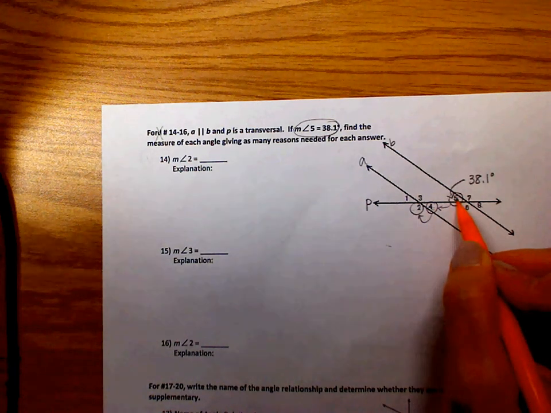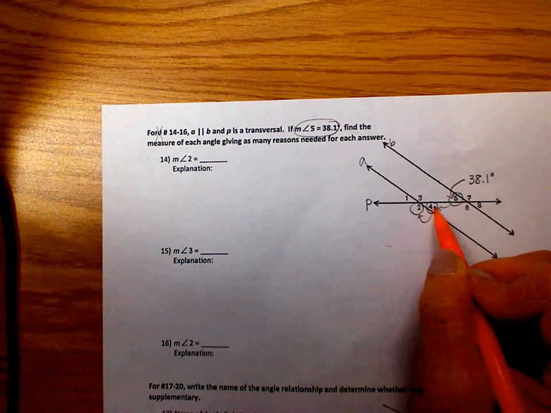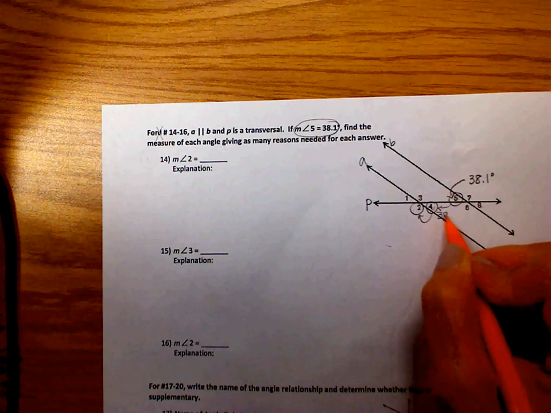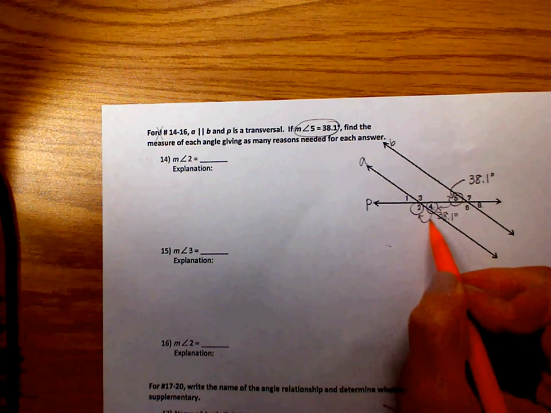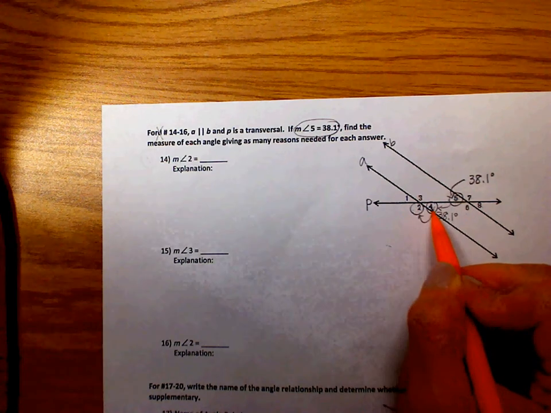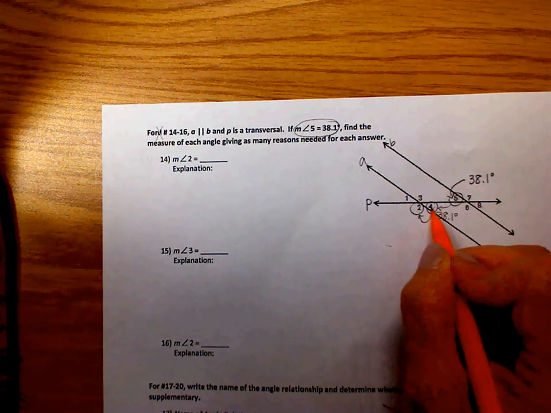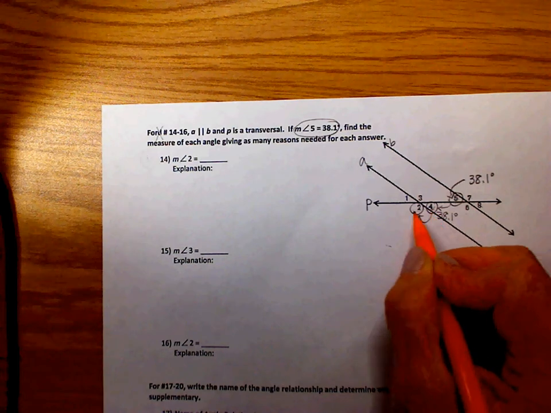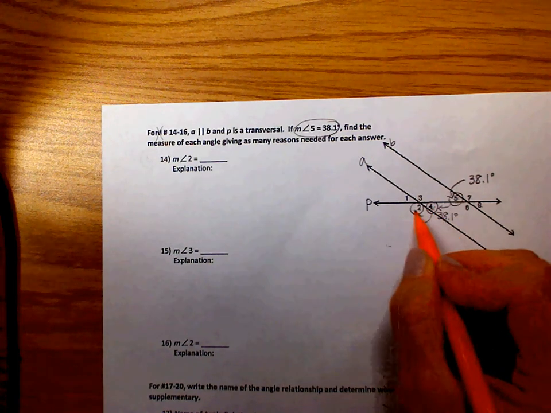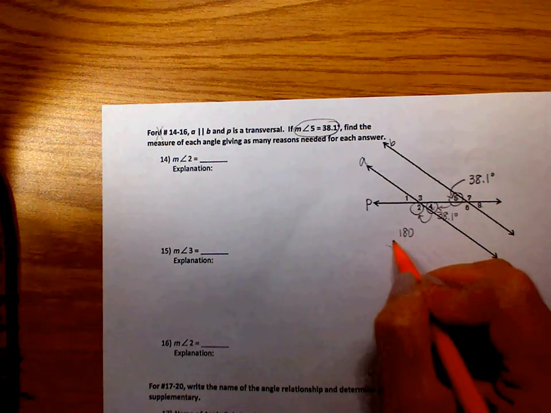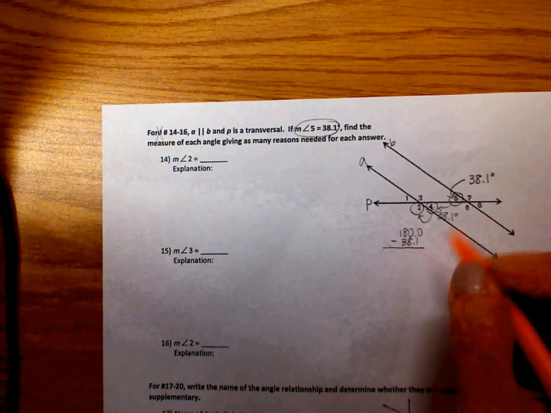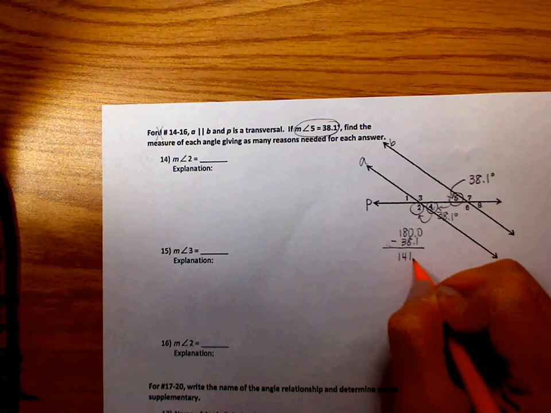Now, if you know that this is 38.1 degrees, then you should be able to figure out what angle 2 is, because these are a linear pair. What do we know about linear pairs? Linear pairs are supplementary, which means they add up to 180. So if you already have one of them, subtract it from 180 to find the other angle. So 180 minus 38.1, okay? If you put that in your calculator, it comes out to be 141.9 degrees. So this is 141.9. Let me correct that.